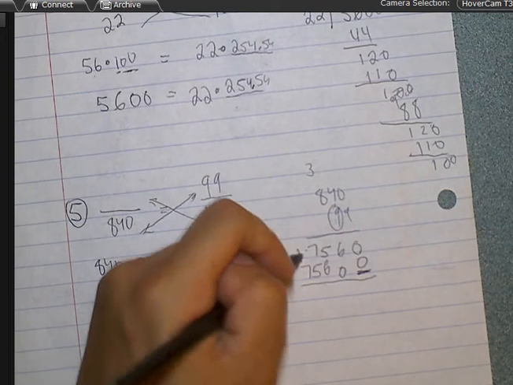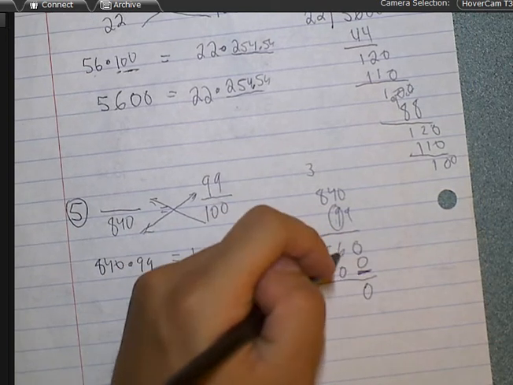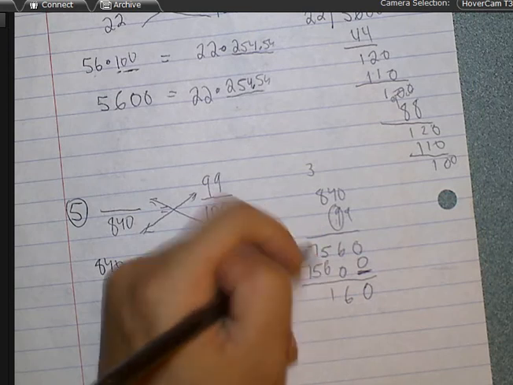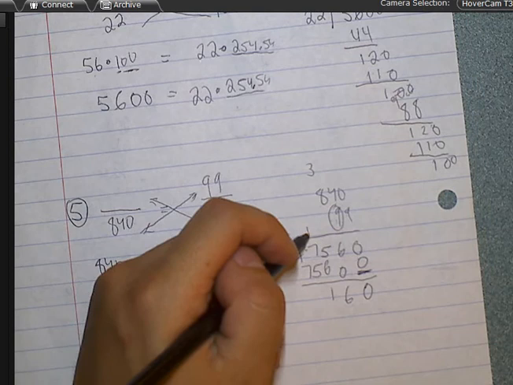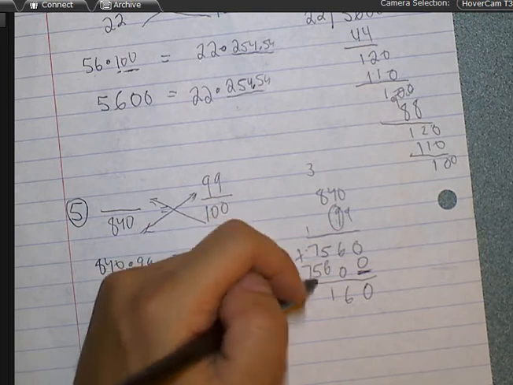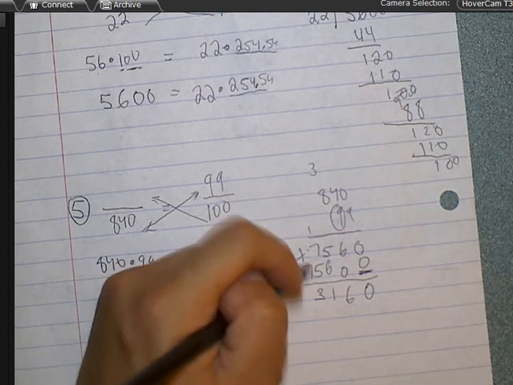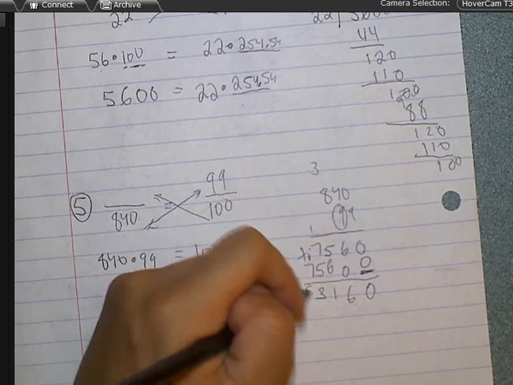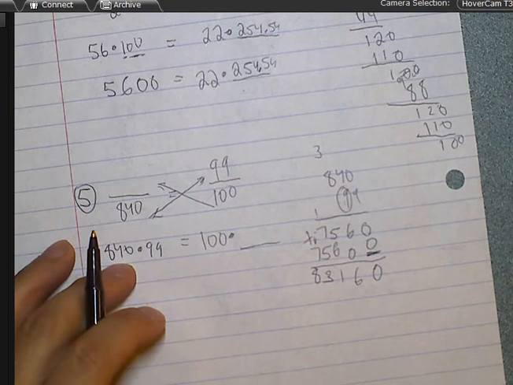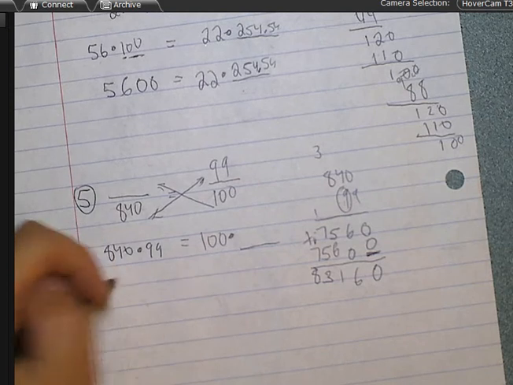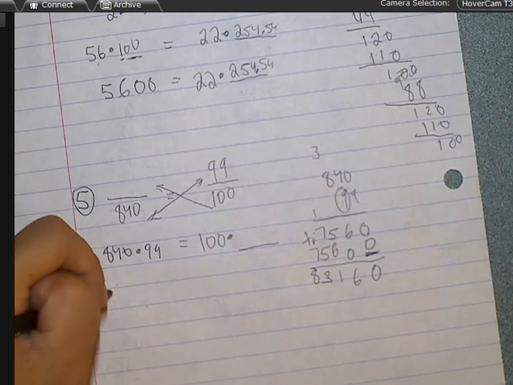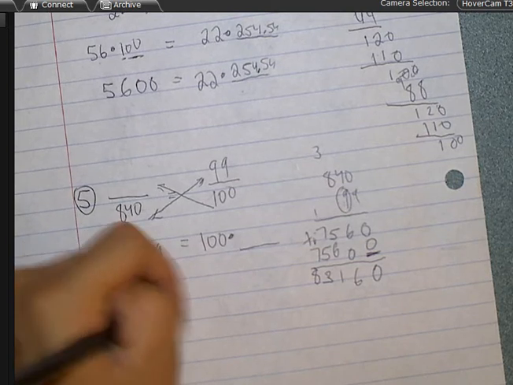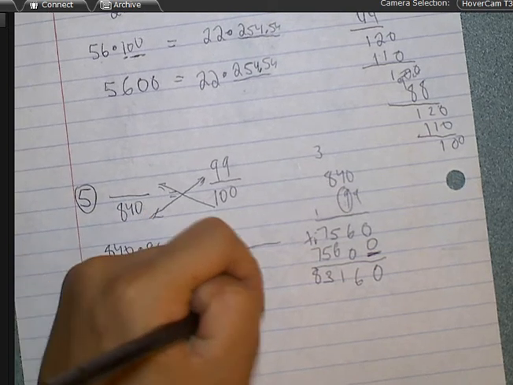I add 0 plus 0 is 0. 6 plus 0 is 6. 5 plus 6 is 11. 1 plus 7 is 8. Plus 5 is 13. I carry the 1. And that gets me 8. This is a really big, ugly number. So right now we have 8, 3, 1, 6, 0 equals 100 times a blank.